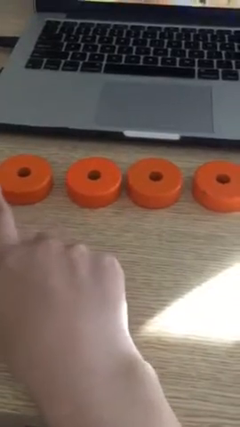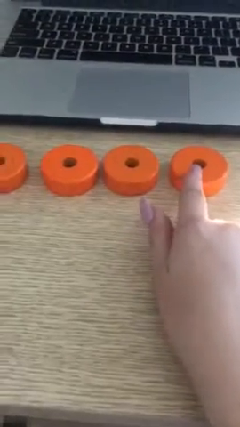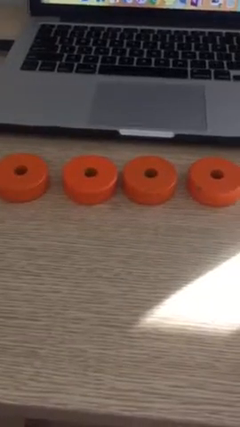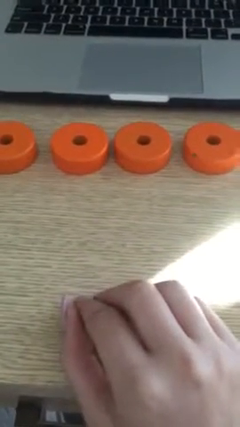We could go left to right, so we can go 1, 2, 3, 4, or right to left, 1, 2, 3, 4. So it's just important to do different demonstrations to show that it doesn't matter what order you count in, as long as you count all of them and you're giving one number to each object, you will get the correct total.